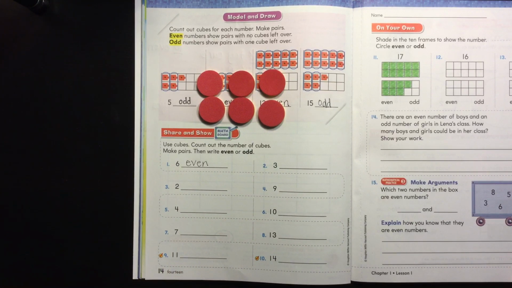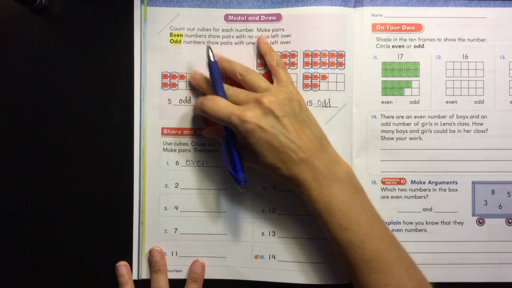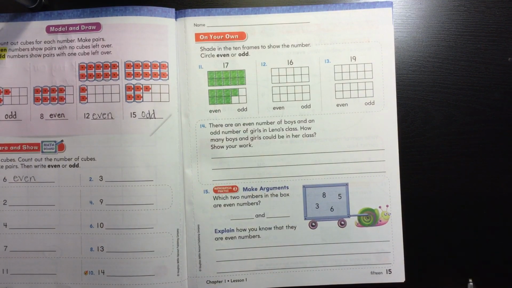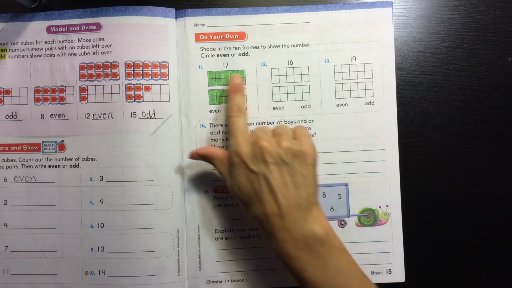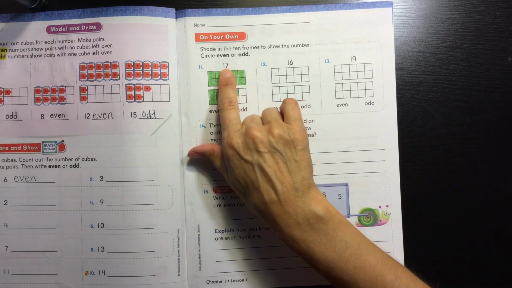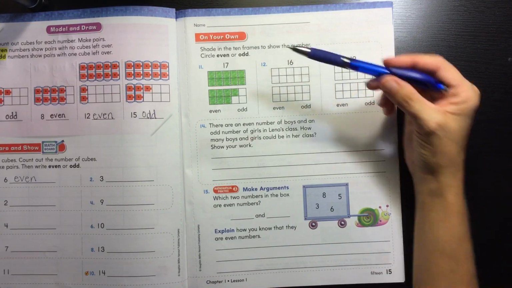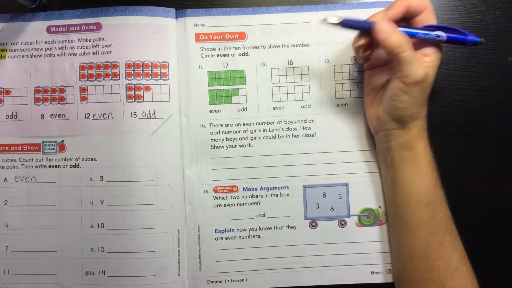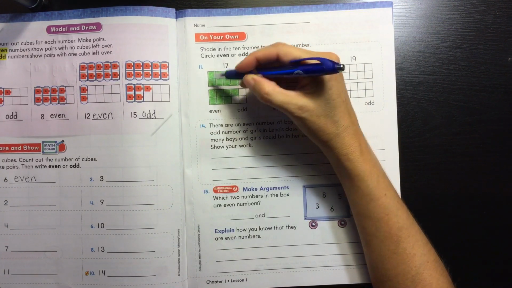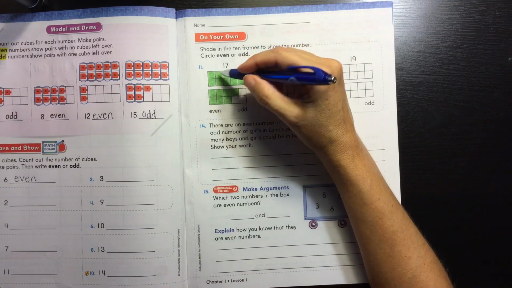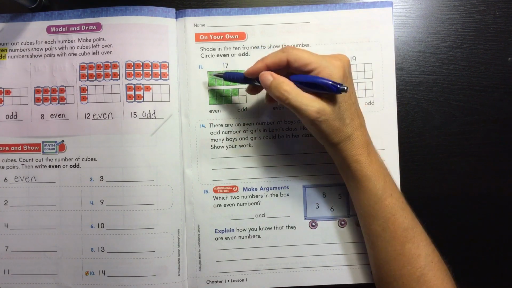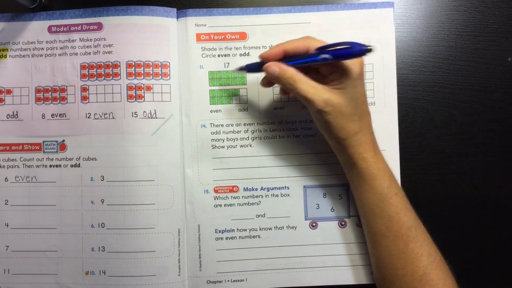All right, what I'd like you to do before you continue on is look at the next page, page 15. The directions for this page are a little bit different. We're still looking to see if there are even or odd numbers. The number is up at the top, so we have the number 17. You don't have to use your blocks. But as you shade in, I would like you to count in pairs instead of just counting across, because if you count across, you might not be able to see if they're in pairs. So again, we're going up and down on the 10 frame.